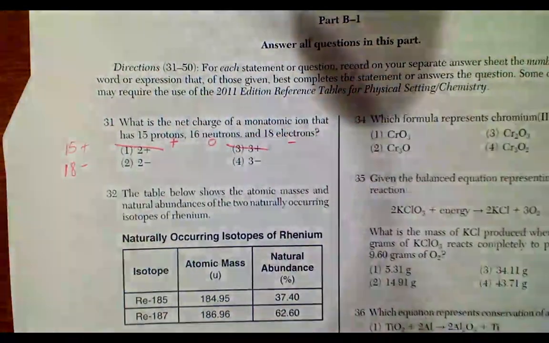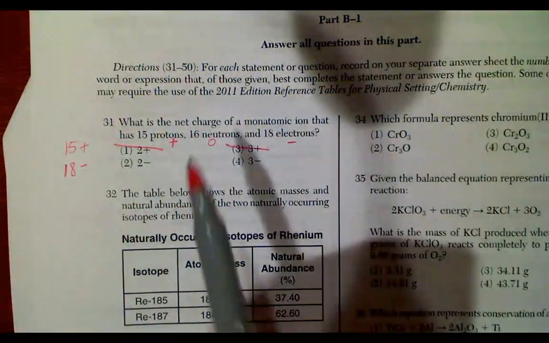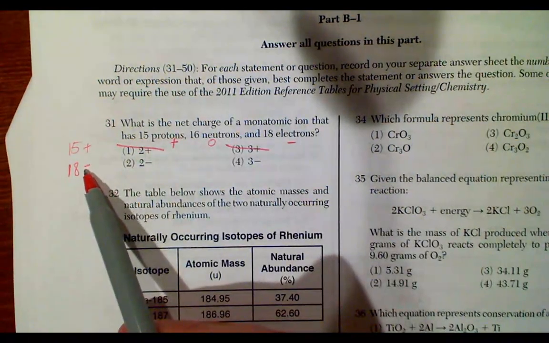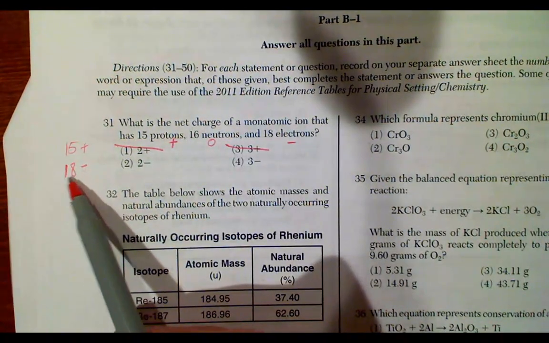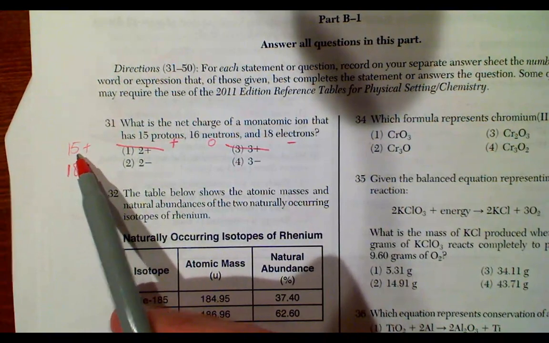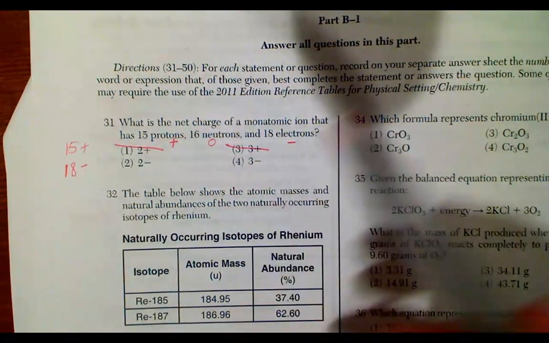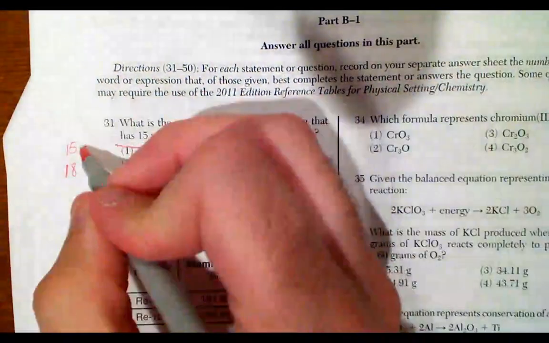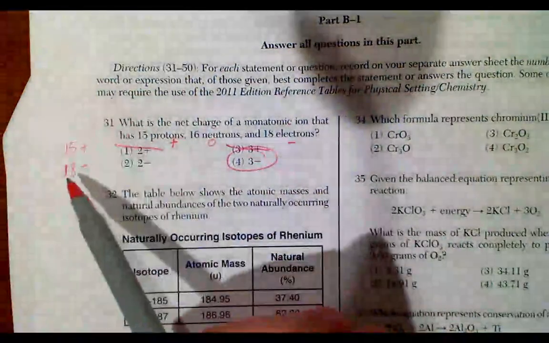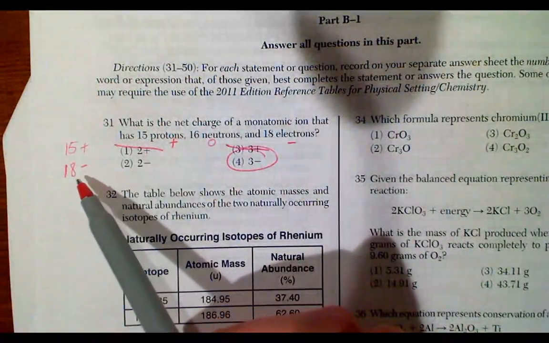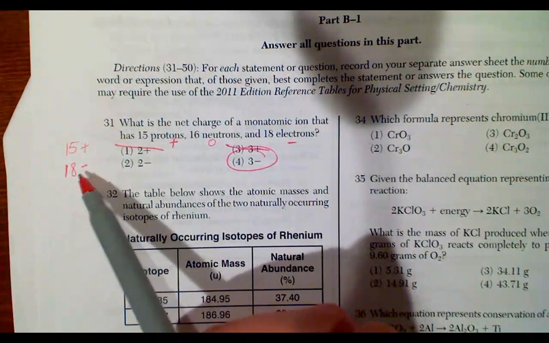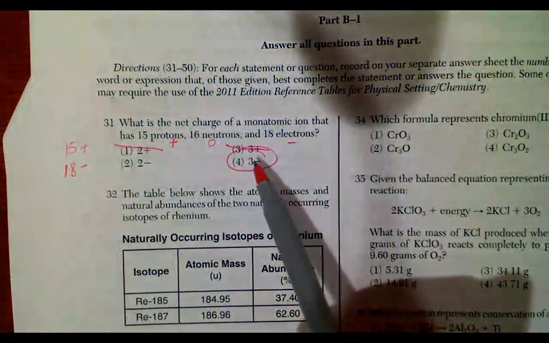I'm going to cross off my positive options because that's not going to be the winner here. The negatives are winning. How much are they winning by? There are 3 more negative charges than positive charges, so it's going to be a 3 minus charge overall. If you want to draw 15 little plus signs and line them up next to 18 little minus signs, you would see that there are 3 unpaired minus signs that are winning. And that's your charge right there.